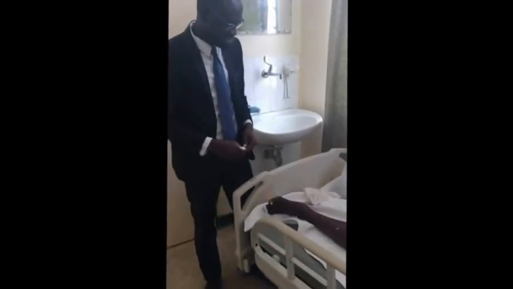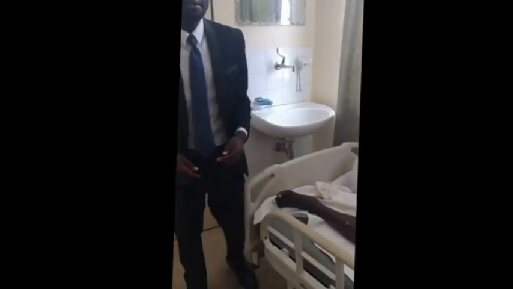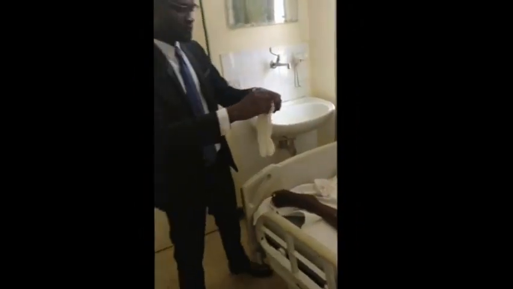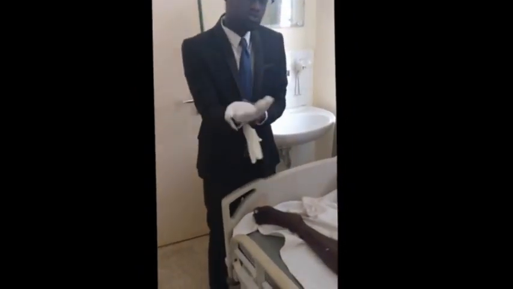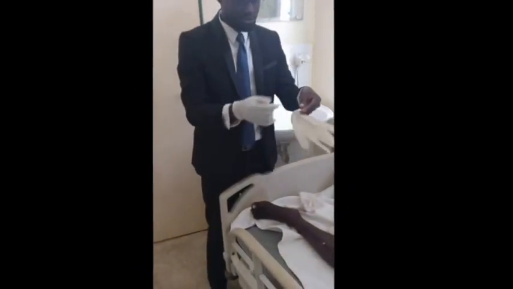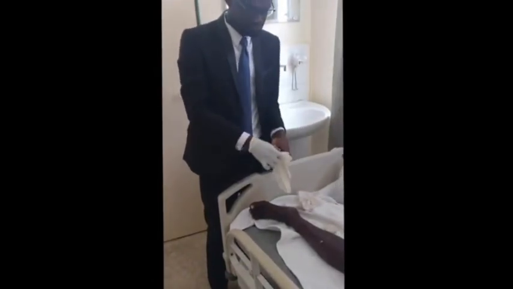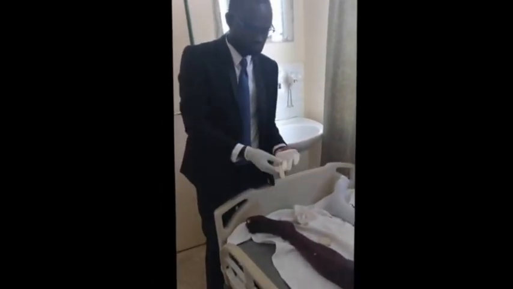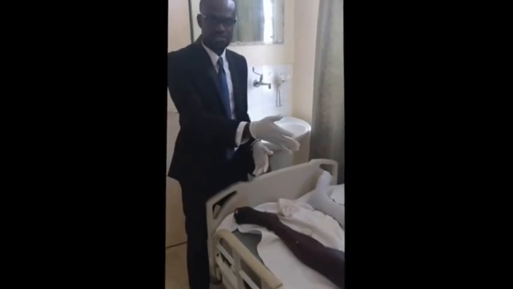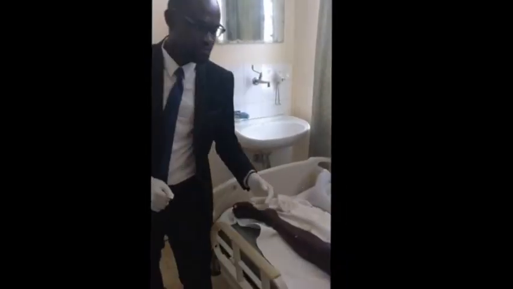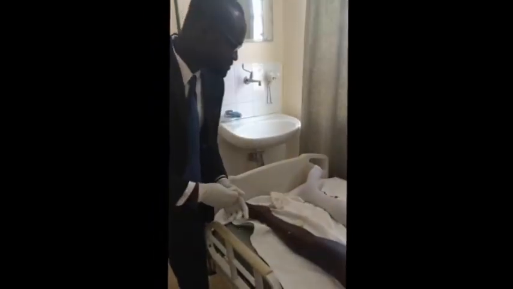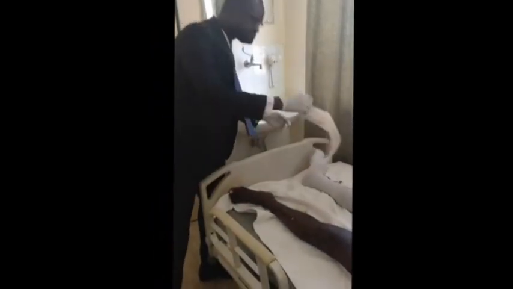Once the stockings are in, I need to don my gloves to facilitate easy wearing of the stockings. So I wear my gloves. I tell the patient I'm going to put the stockings on. So the patient has agreed.